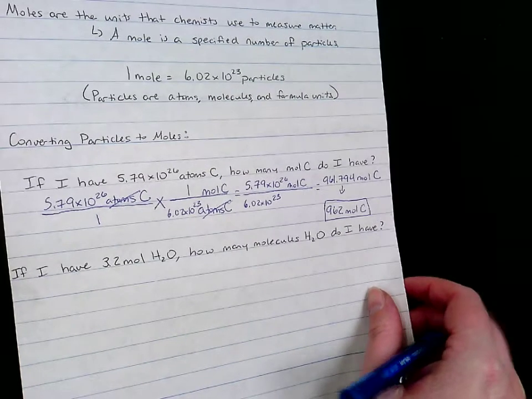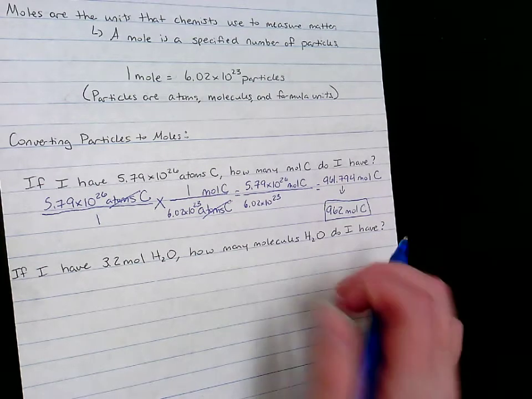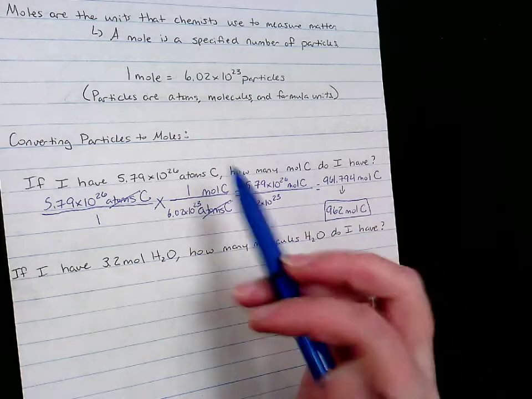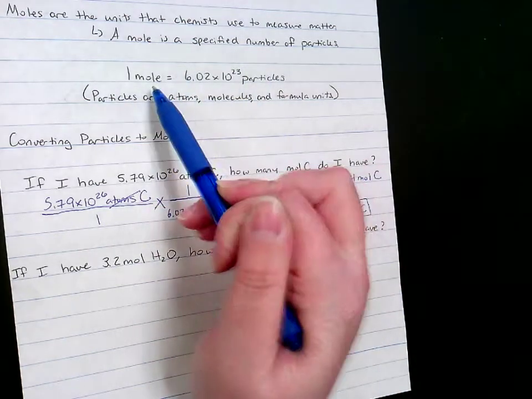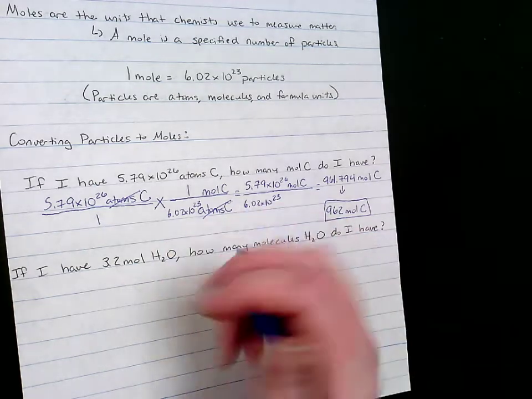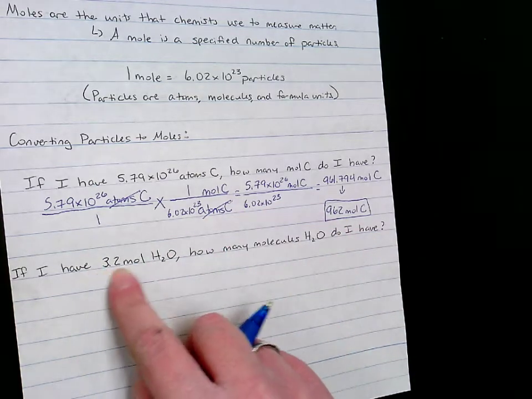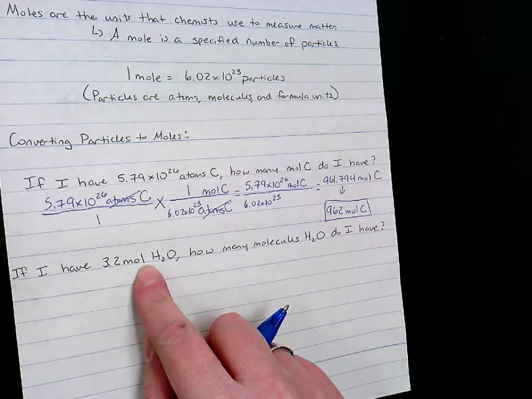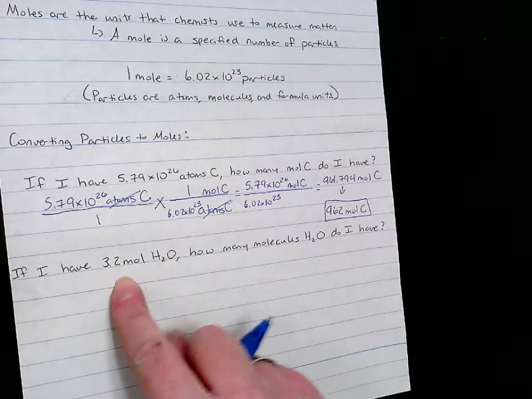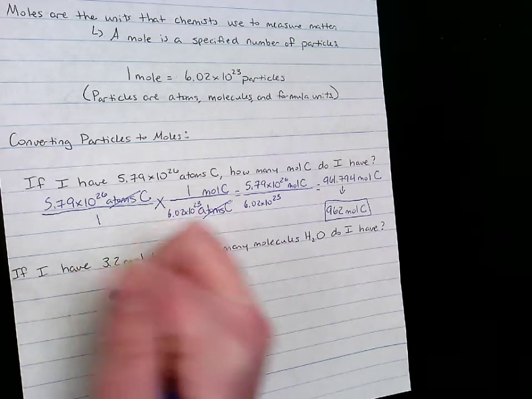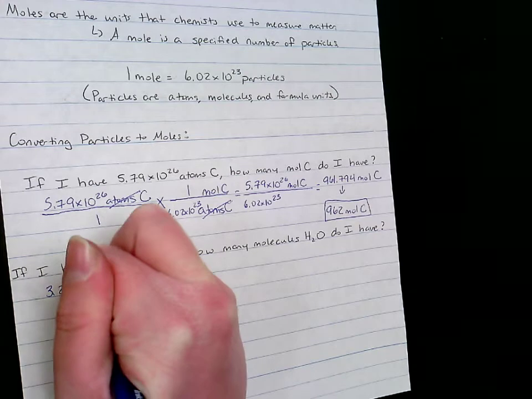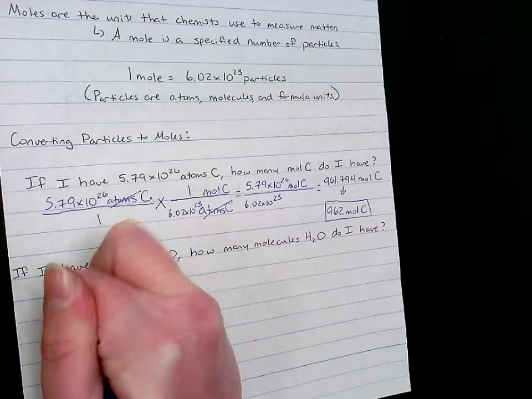This also works if I'm going in the other direction. So instead of particles to moles, I can use this same conversion factor to go from moles to particles. I'm going to do the same thing. I have 3.2 moles of H2O, and I want to know how many molecules of H2O I have. So I'm going to take my given, what I know, 3.2 moles of H2O.